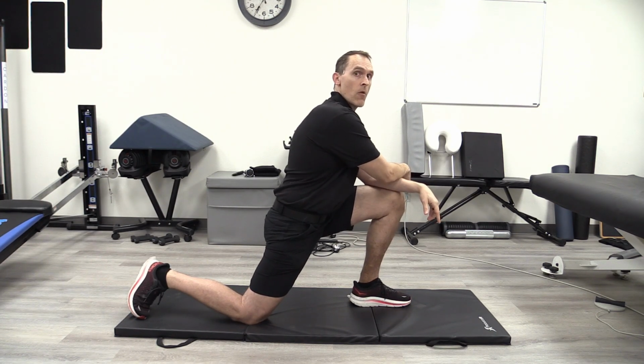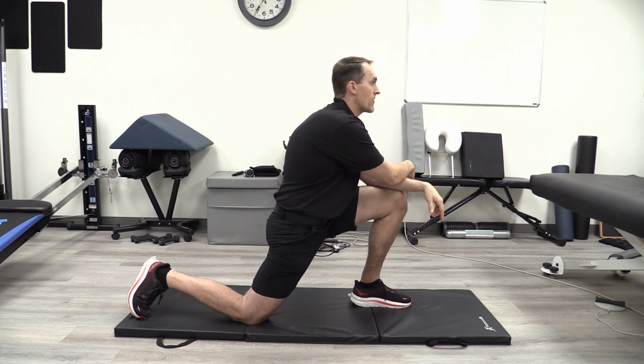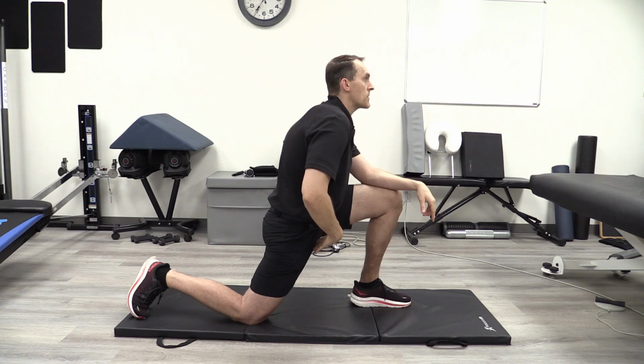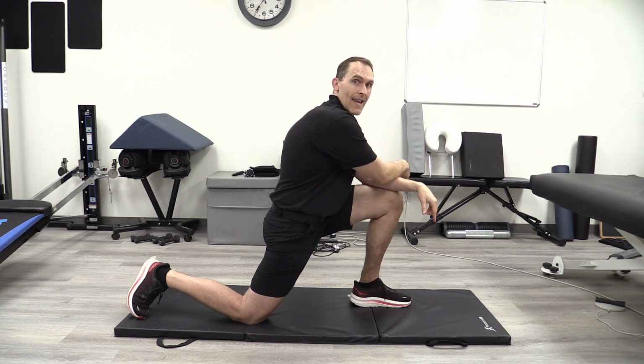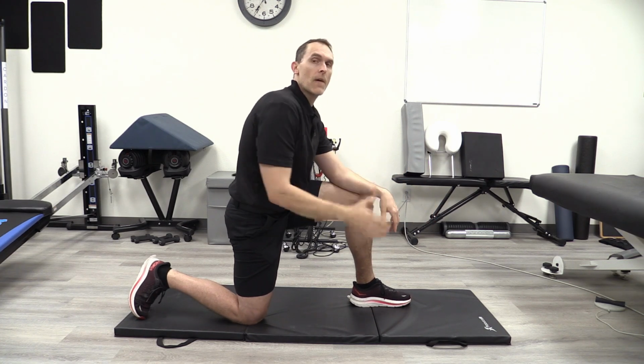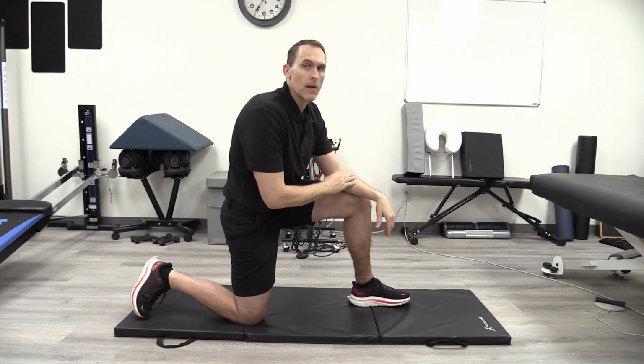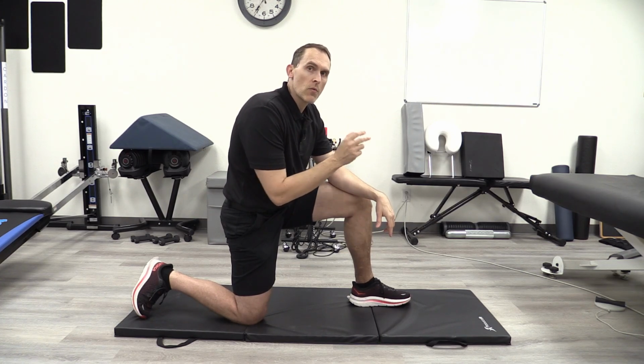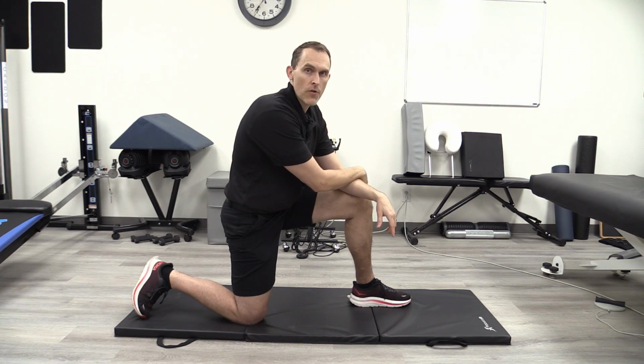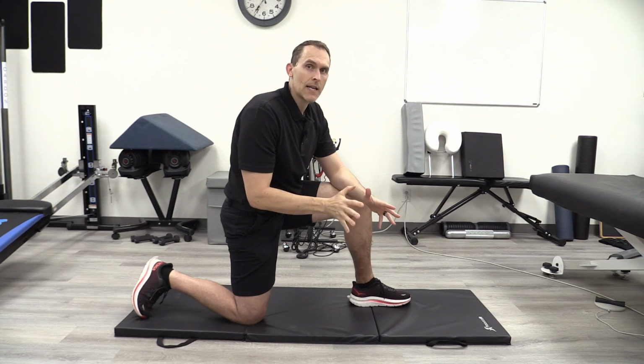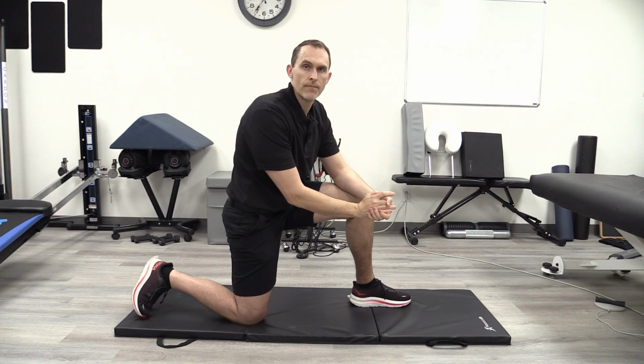Okay? As I go forward, I don't want to arch my back because I've lost it. I tuck and I shift forward until I feel a shift in the type of stretch that I feel in the hip. We'll hold that position for approximately 30 seconds, back off, and then we would do the opposite side. We would go back and forth for 2 to 3 repetitions, holding for 30 seconds. So that is the kneeling psoas stretch.